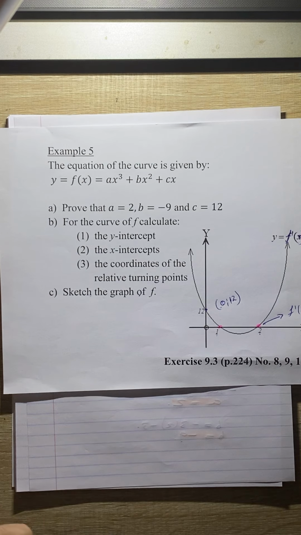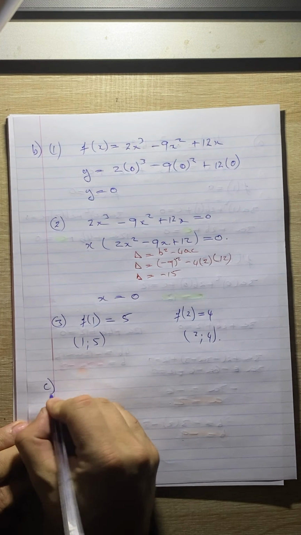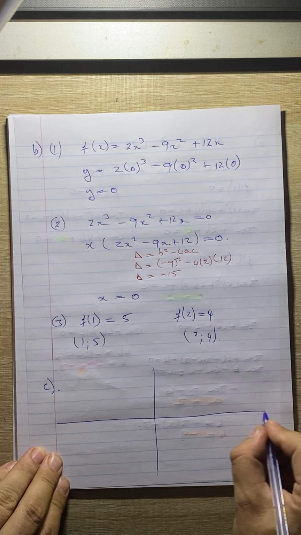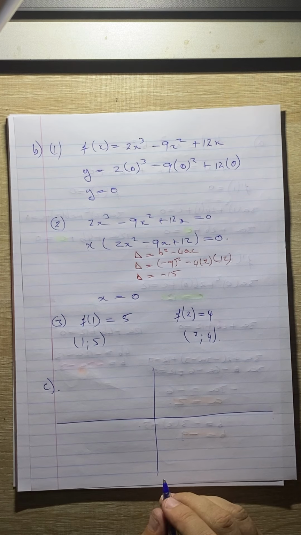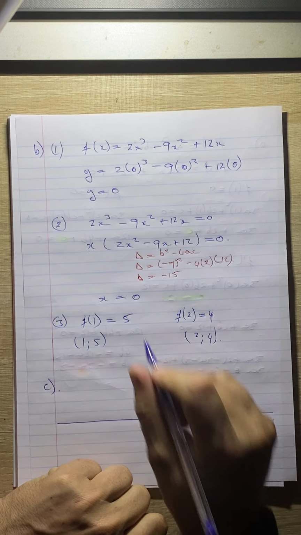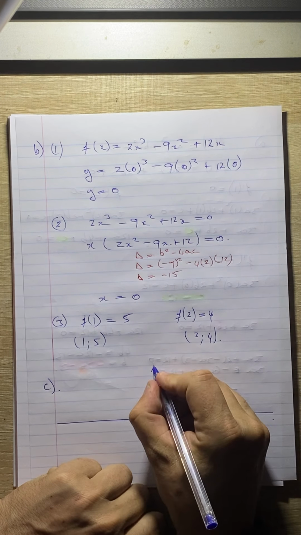Okay, so now we have all the information that we need. Question C. I'm just going to draw a little rough one here, guys, just so that you can see. First of all, we know that we have a y-intercept of 0. We also have an x-intercept of 0, which is on the same spot.